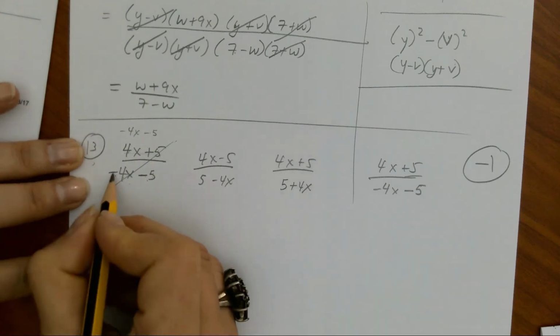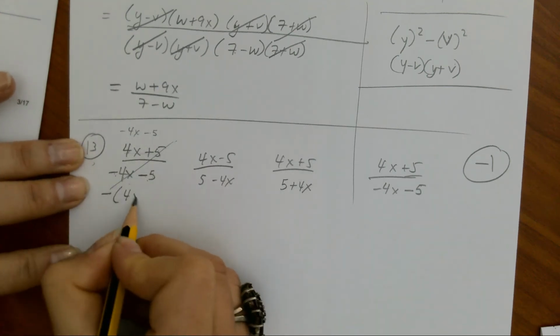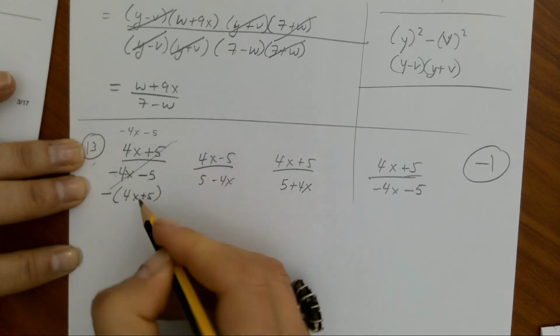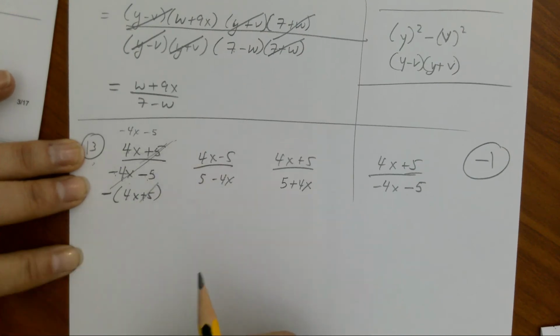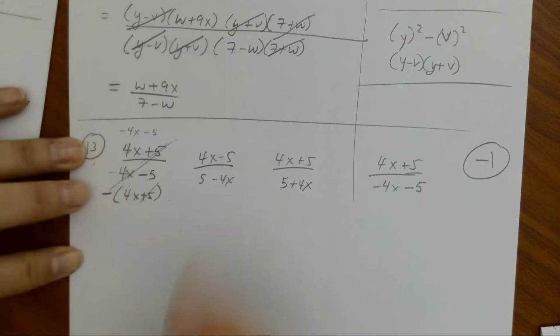And then if it had a minus there, I could take out a minus, and then this and this can cancel and I'd be left with a negative. But there isn't a negative here, so I cannot.